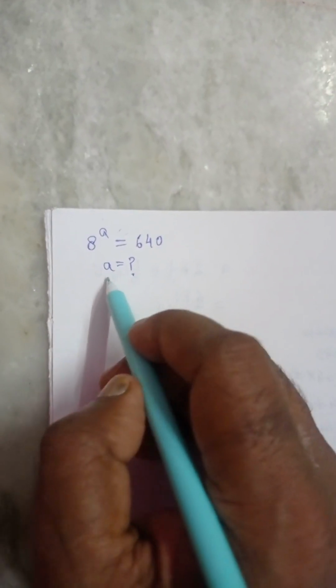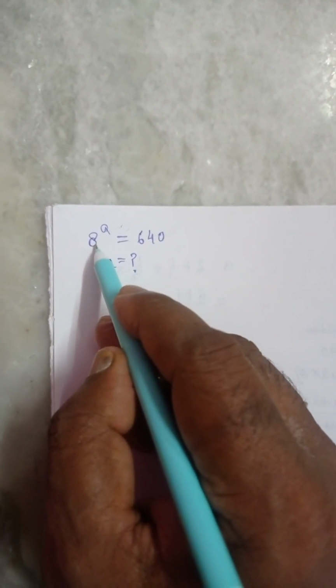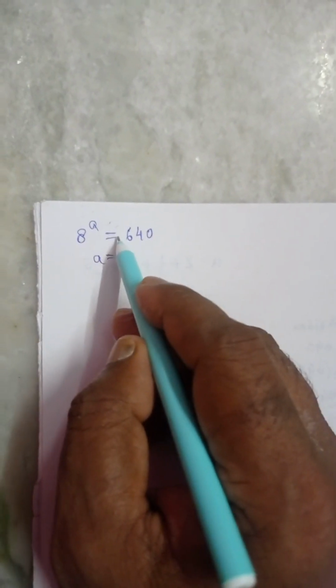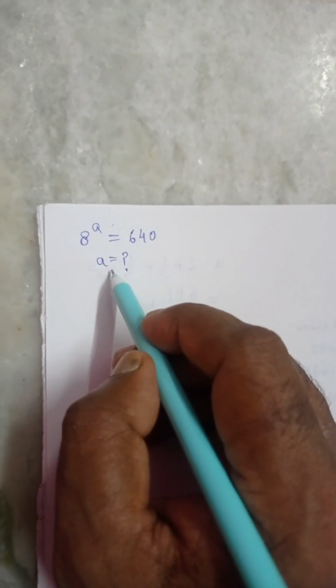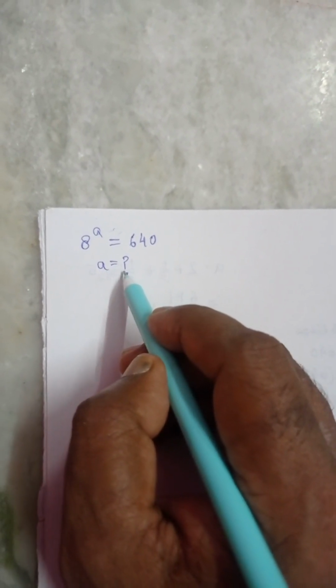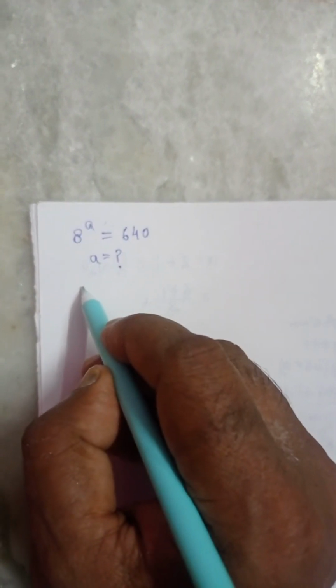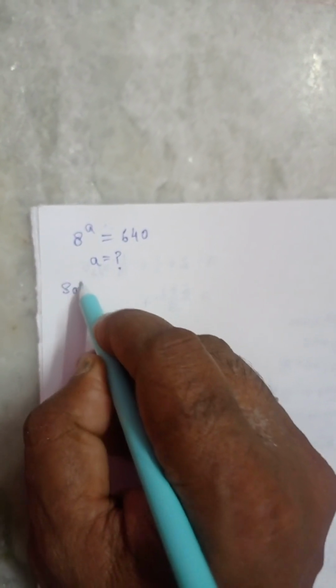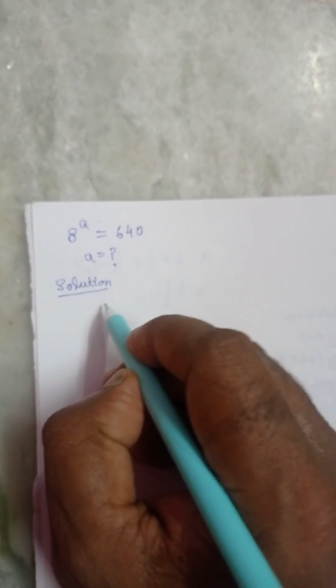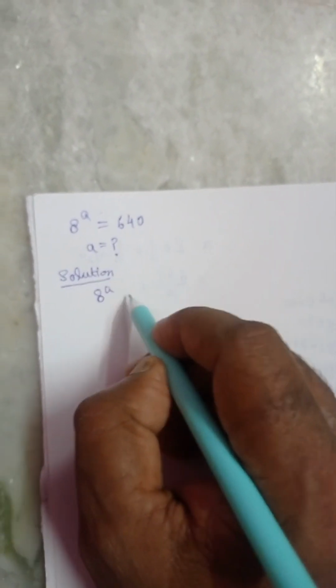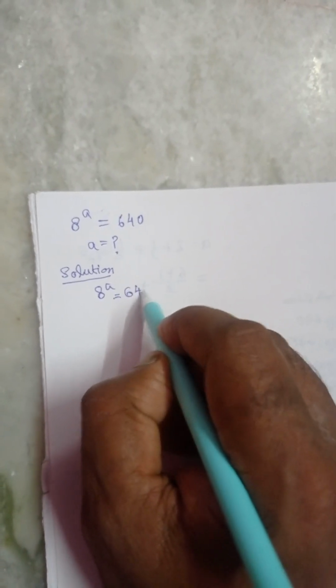Now we have given 8 to the power a equal to 640. Now we have to find out the value of a. So, 8 to the power a equal to 640.